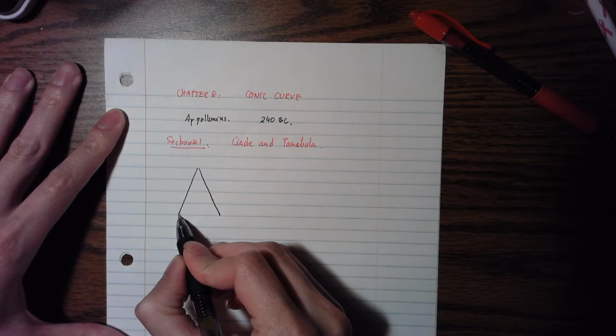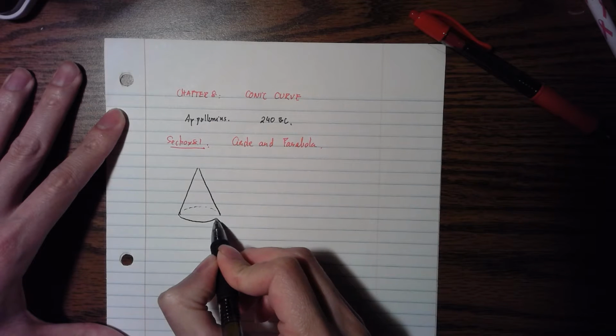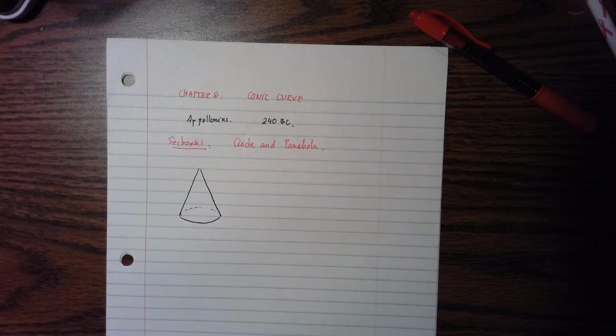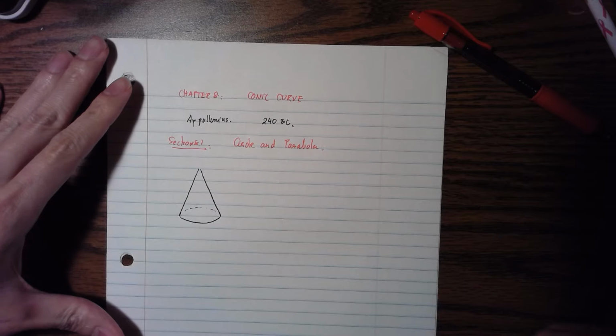So I have a cone like this. The circle is a conic curve, and it is the intersection between a cone and a horizontal plane.